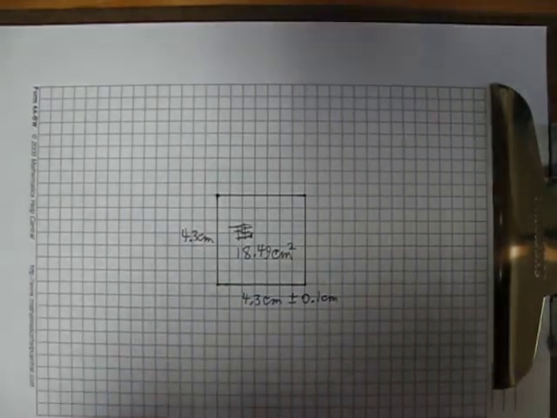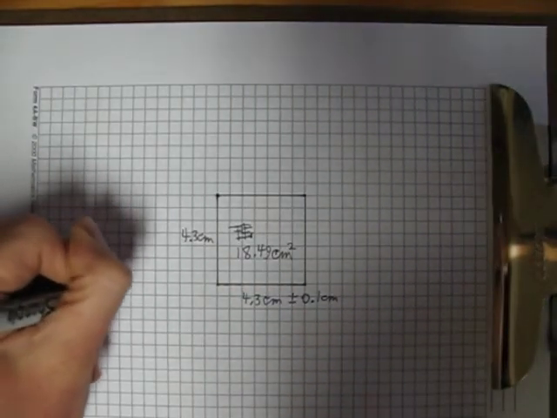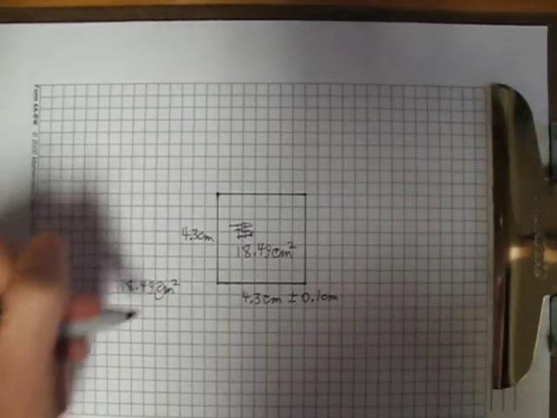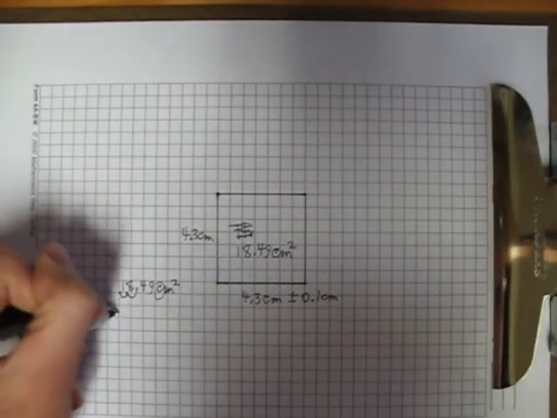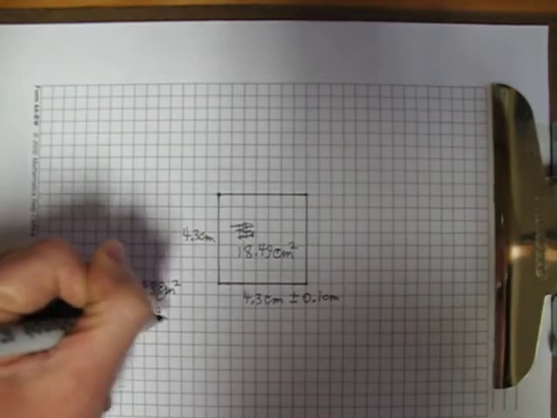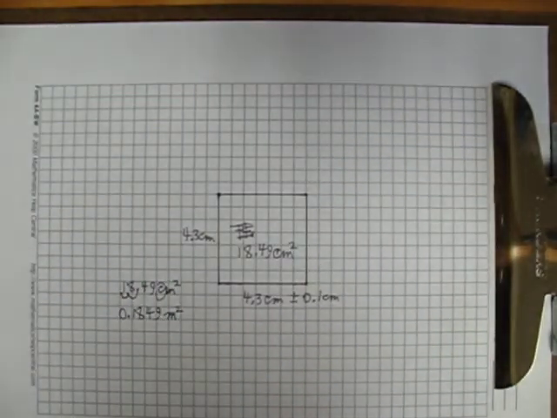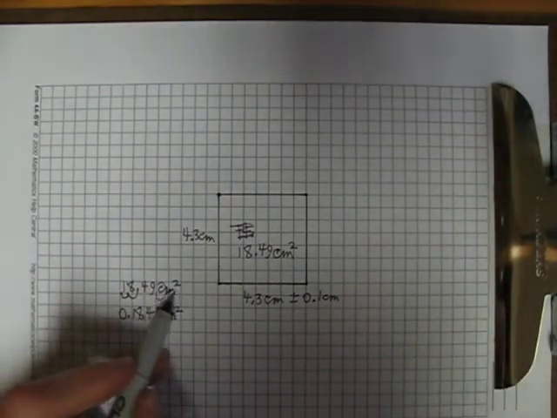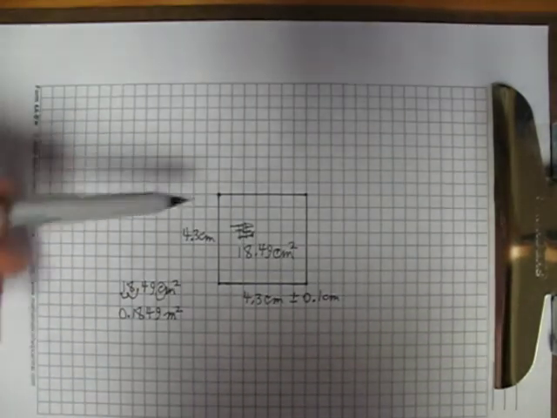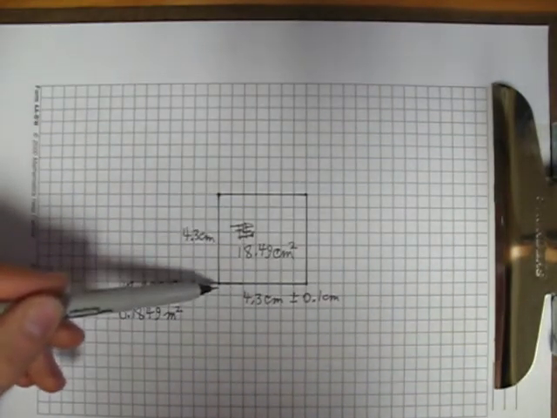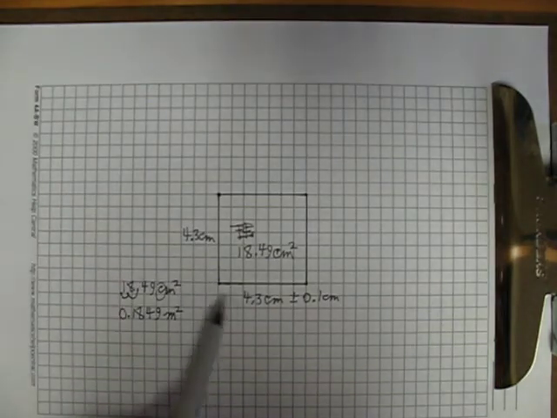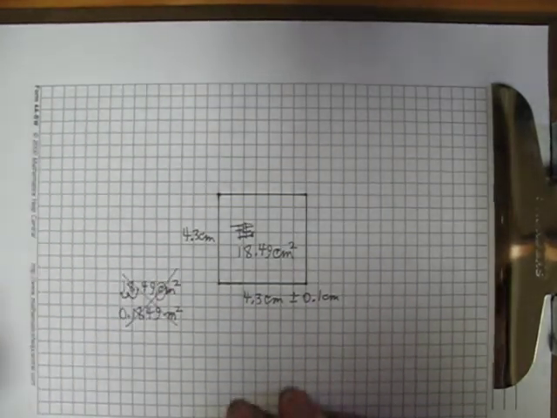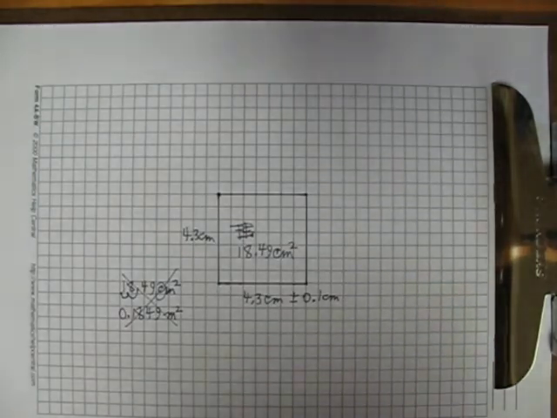Well, you go, well, that's easy. I do 18.49 centimeters squared, and then the centi means that I move it to the left, so it's 0.1849 meters squared. No! That's not how you do it, and you've got to learn how to do it right. Centimeters is squared. That means that I'm going to be moving it 2 decimal places for this direction, and I'm also going to be moving it 2 decimal places for this direction. So I'm going to be actually moving it a total of 4 decimal places.